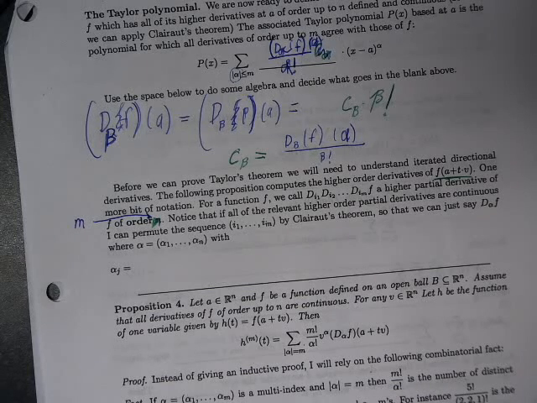Let's do it by just thinking about an example. Let's assume we're in a setting where Taylor's theorem holds. So I need to start with a choice of these I1 through IN.